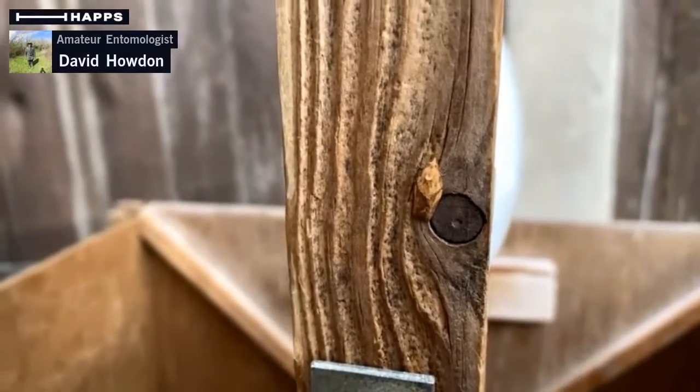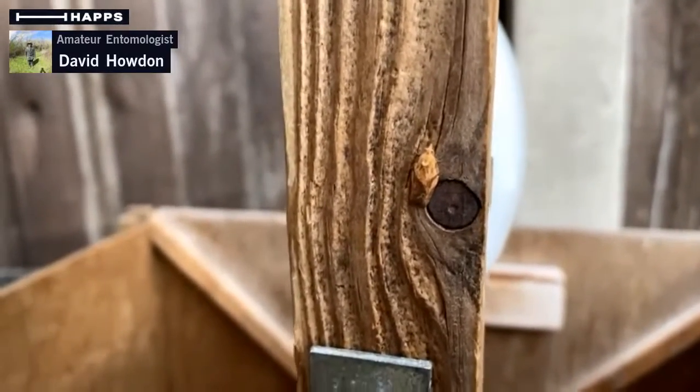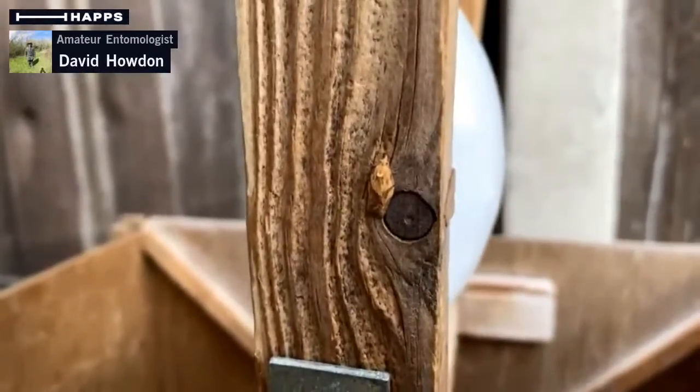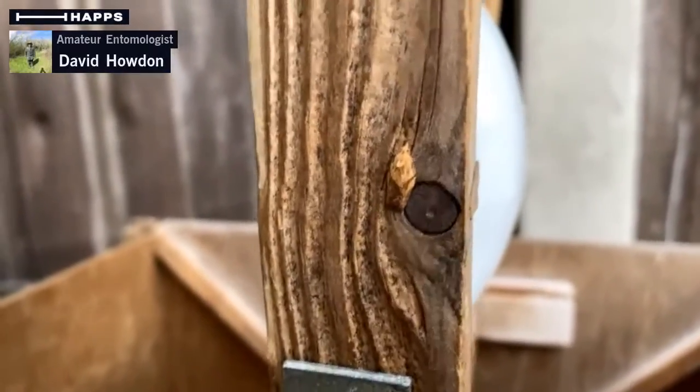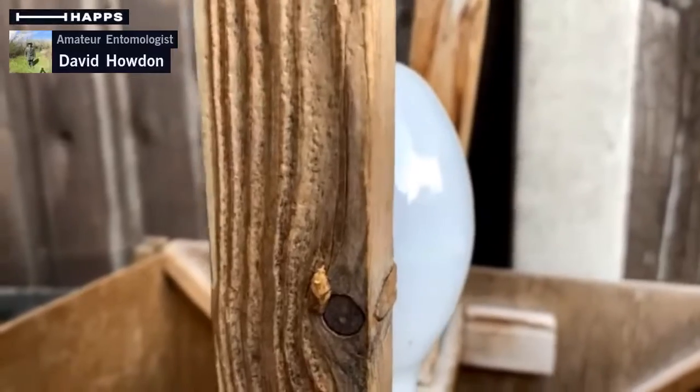Anyway, this is a light brown apple moth, a fairly common species these days. Not a native British species, but one that's arrived.